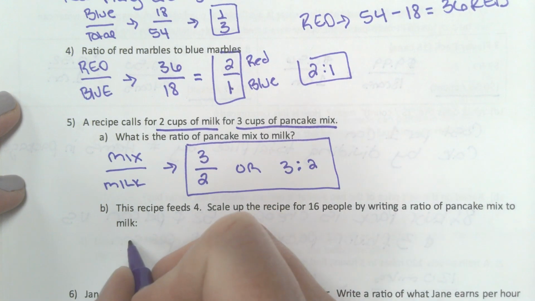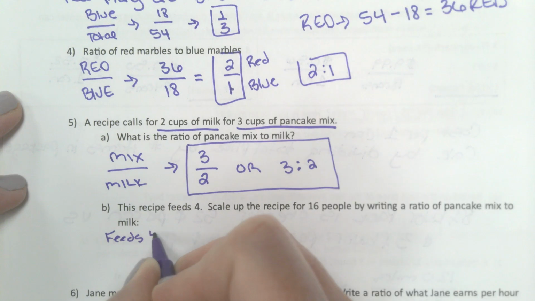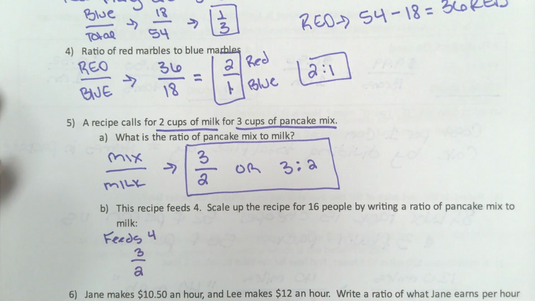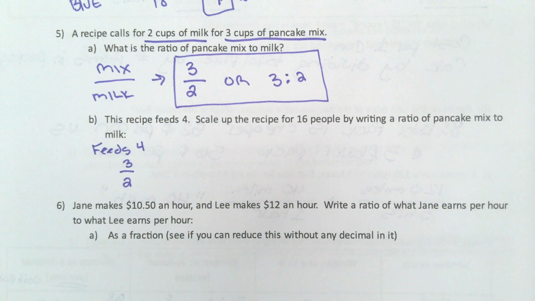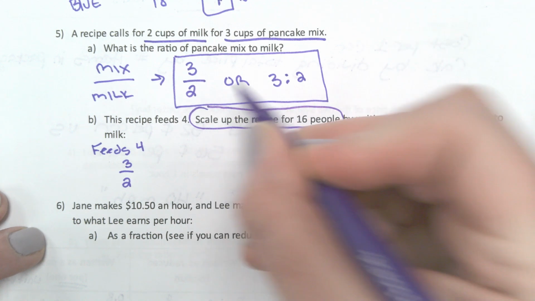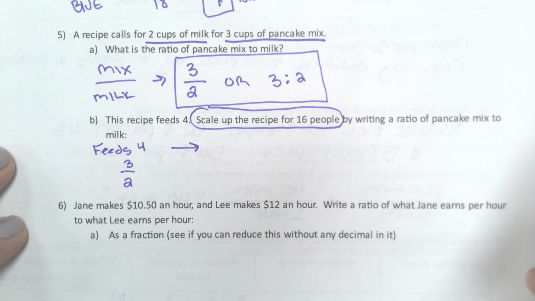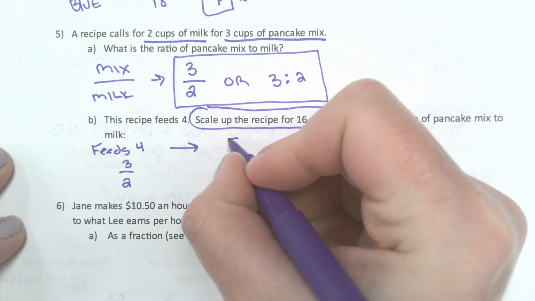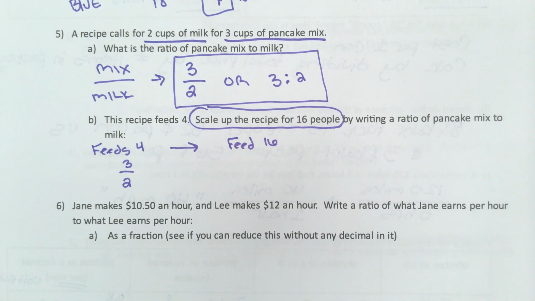This recipe feeds 4 people. So when I use 3 cups of mix and 2 cups of milk, it says that that feeds 4 people. I need to scale it up so that I can now feed 16 people. So what am I going to have to do so that I can scale it up and I can now feed 16 people? Huh? Multiply? That is true. Multiply by what?